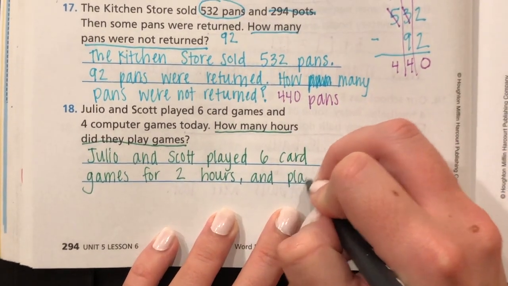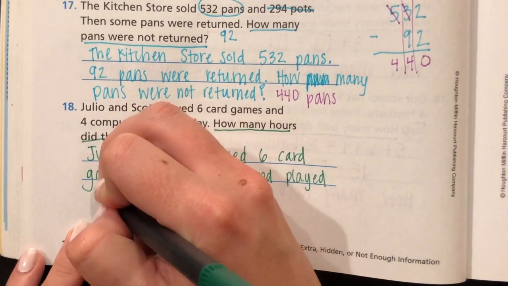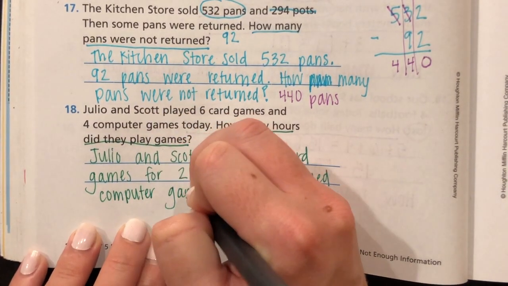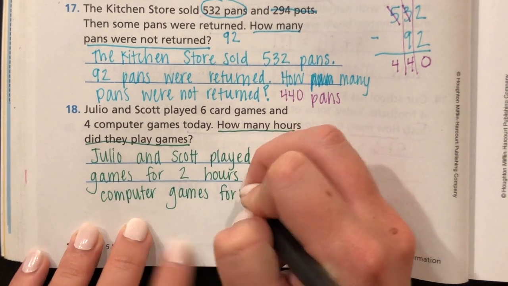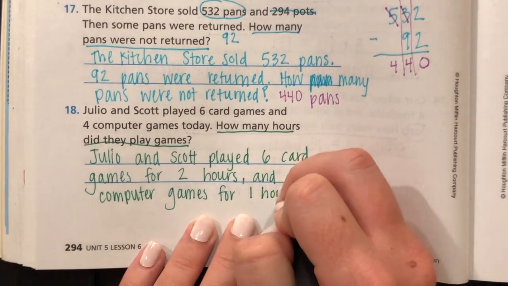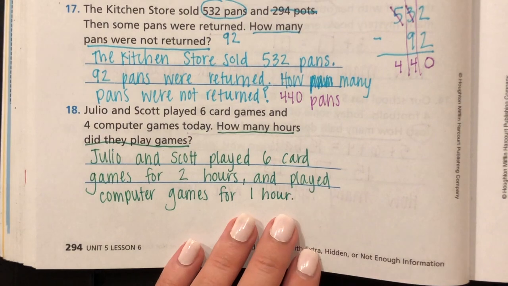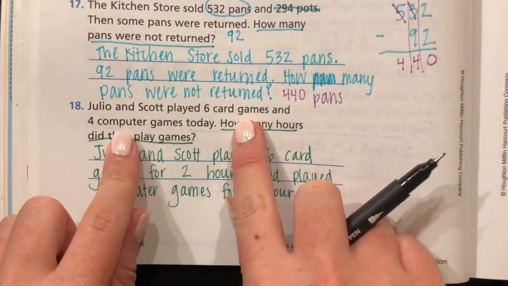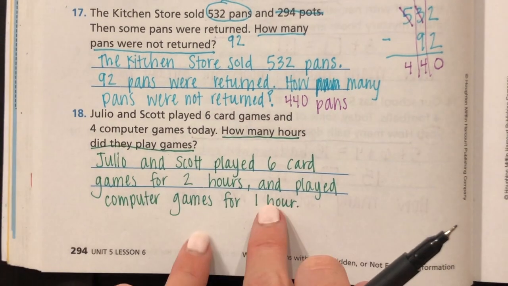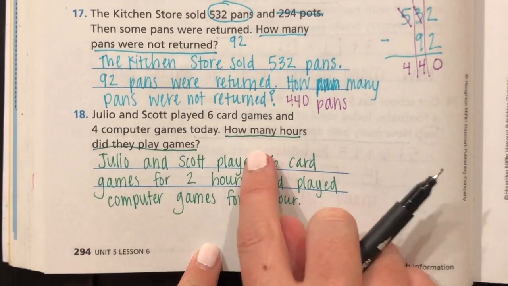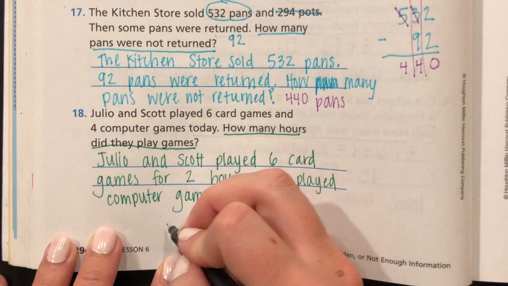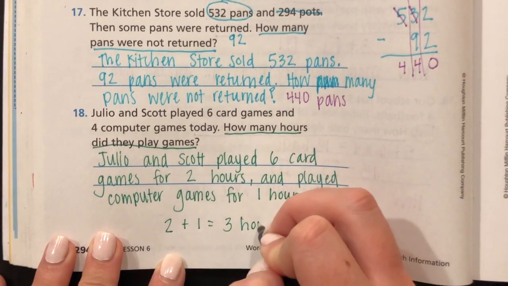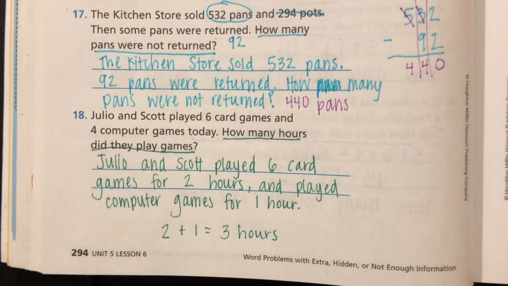And then let's say they played computer games for another 1 hour. And played computer games for 1 hour. How many hours did they play games? Now I can figure it out because they didn't tell us how many hours they were spending. I had to add that information in. So how many hours did they play games? I can say 2 hours plus 1 hour is 3 whole hours playing games. How fun.